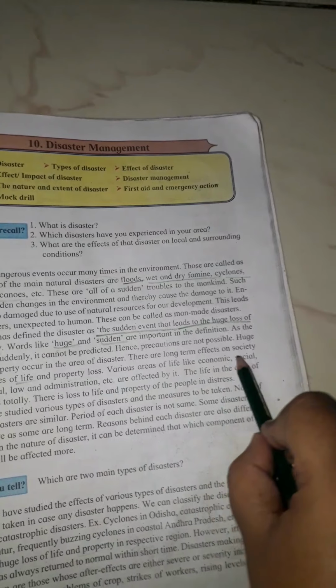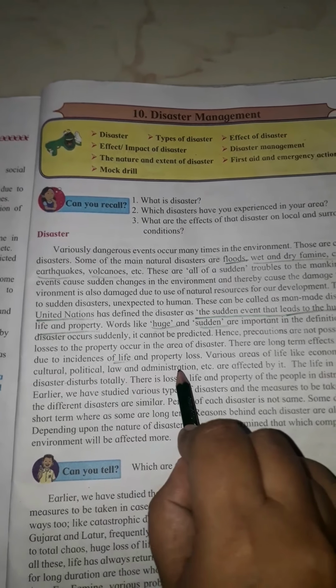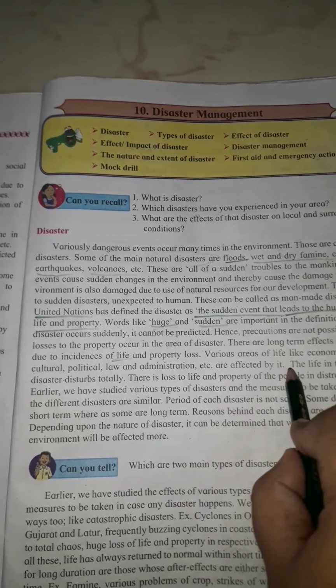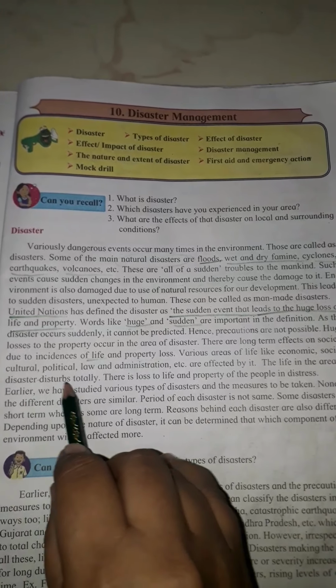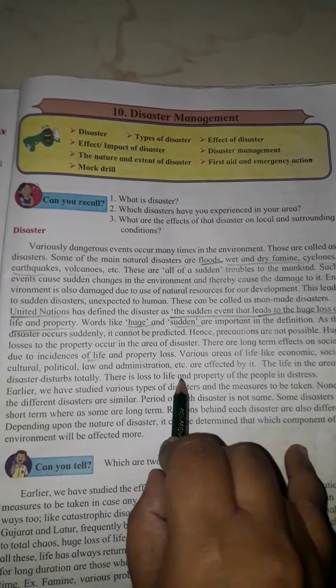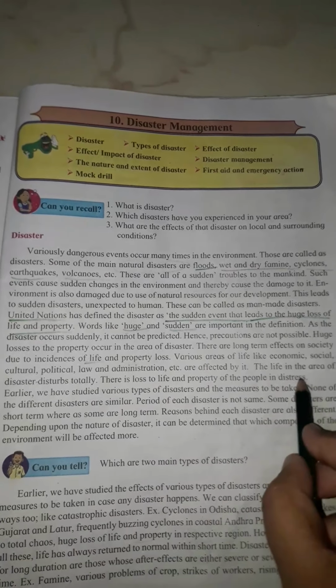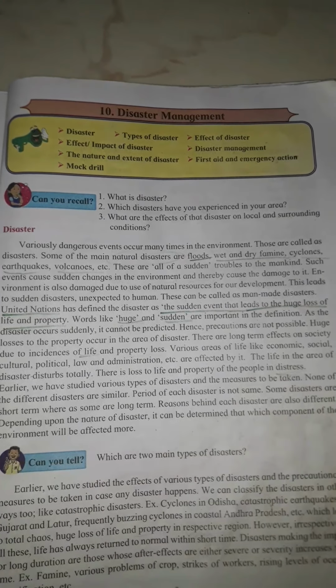Various areas of life like economic, social, cultural, political, law and administration get affected due to it. The life in the area of disaster gets disturbed completely. There is a loss of life and property of the people in distress. Distress means the condition, or the state of being very upset, or you can say the state of being in heavy pain.